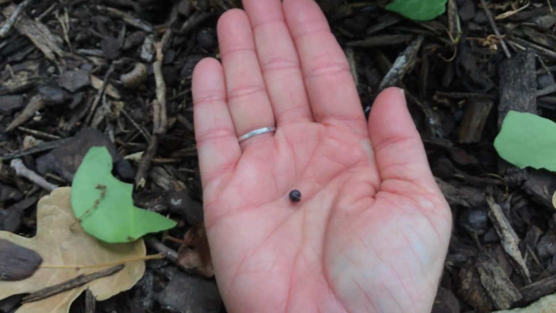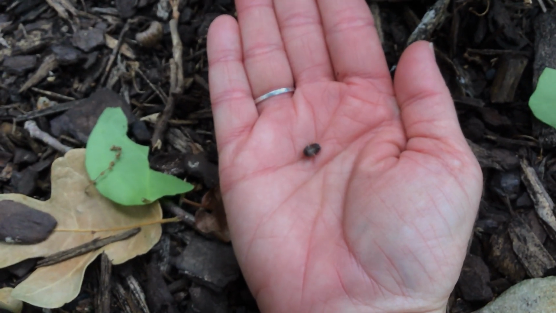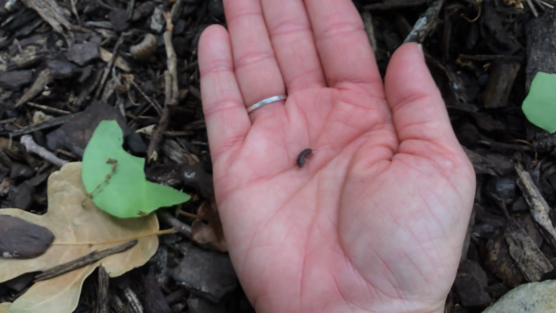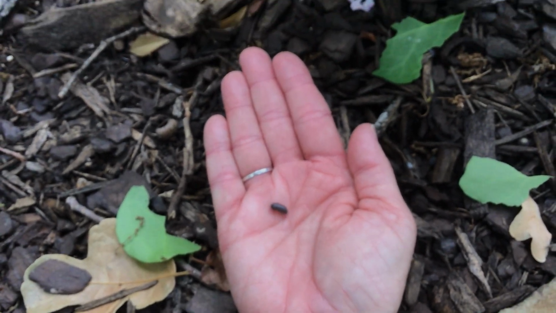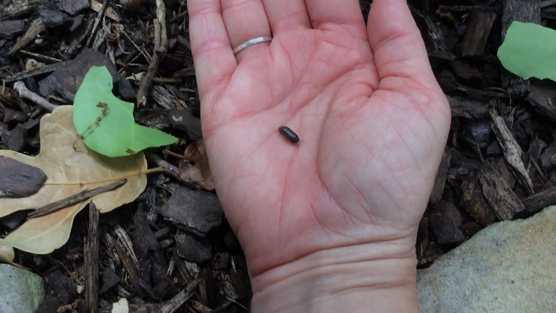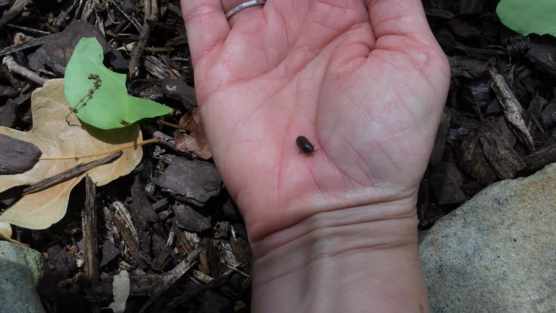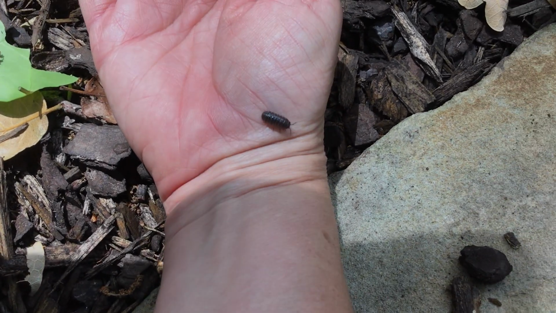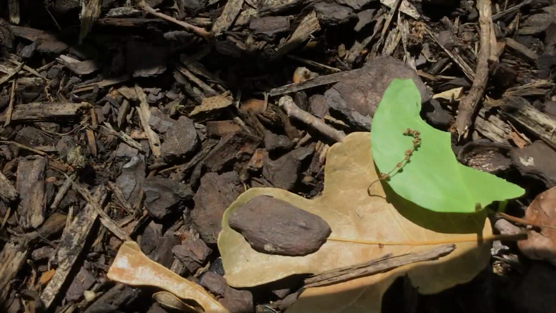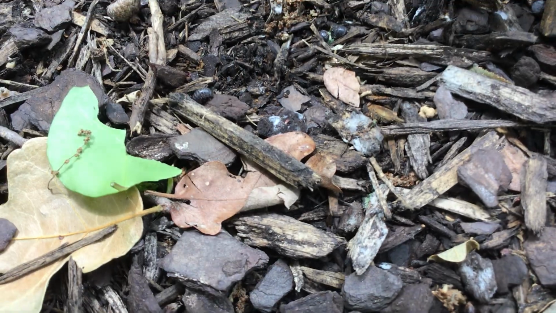Okay, think about what a roly-poly does to protect itself. It rolls up into a ball, right? And it protects itself when it thinks it's in danger. So right now it doesn't feel like it's in danger. It's crawling, but let me go ahead and get it back into the ground. But as soon as I put it back into the ground, he rolls back up into a ball.